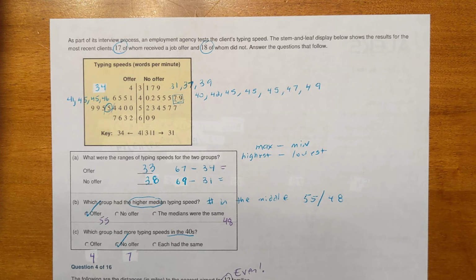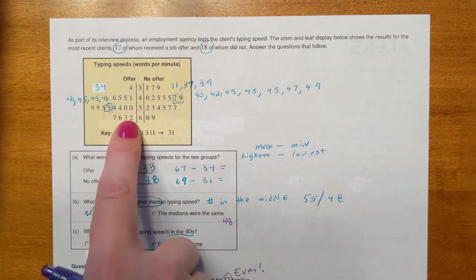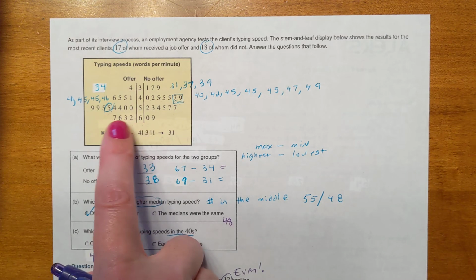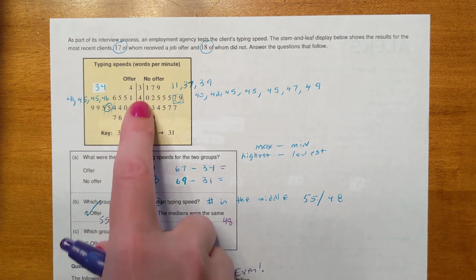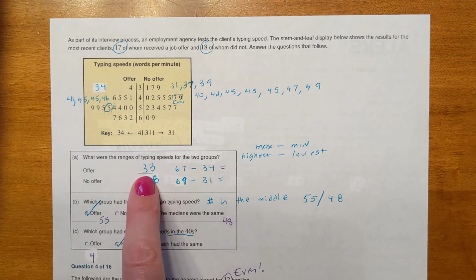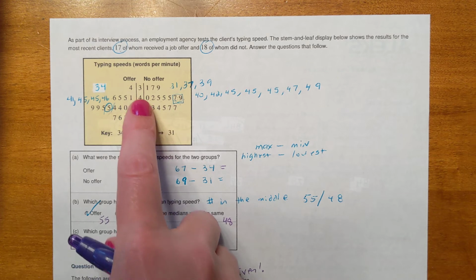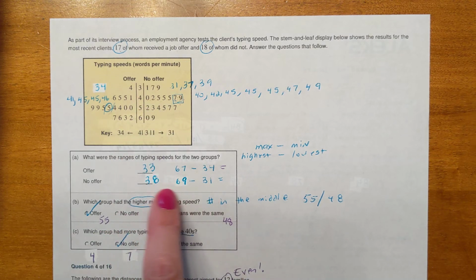First question, what are the ranges of typing speeds for the 2 groups? So remember the range is the max minus the min, or the highest number minus the lowest number. So the people that got an offer over here, the maximum number is 67. The minimum number is 34. So they had a range of 33. No offer, the biggest number is 69, and the lowest number is 31. So they had a range of 38.